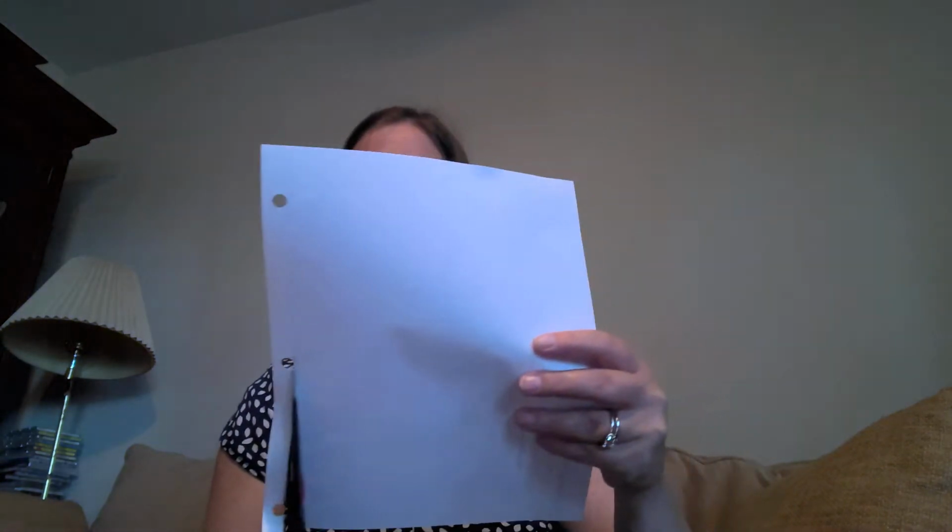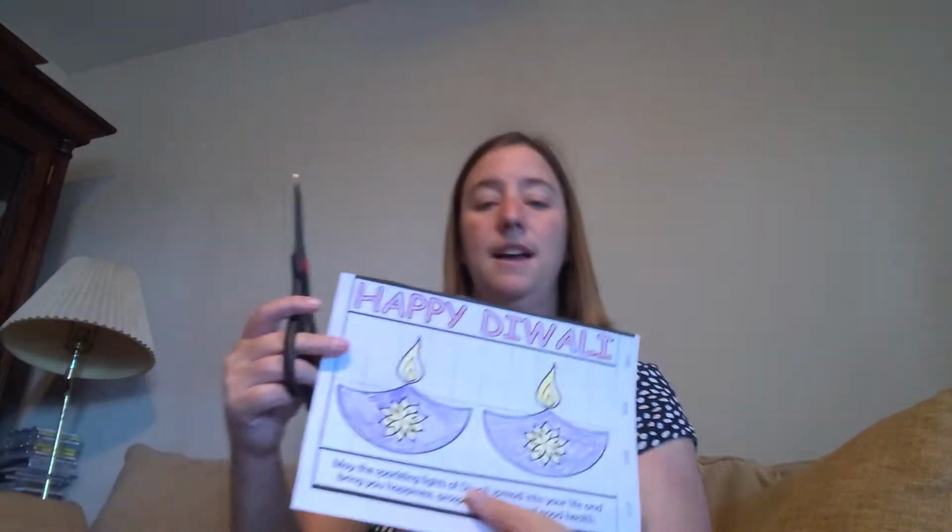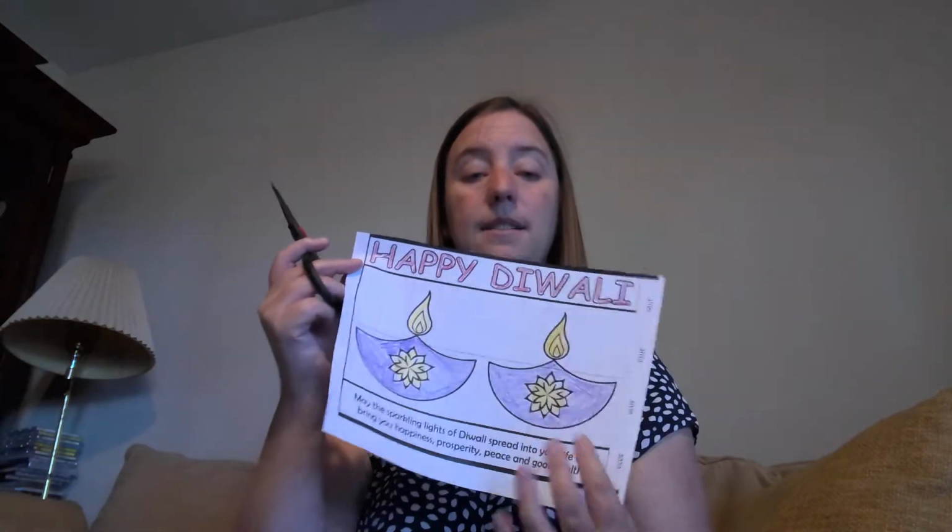Once it's colored, you need to take your scissors, and you can ask your mom or your dad to help you. But you need to cut off this top part here. So there's a black line, and I'm going to cut off the top part along the black line. There's a black line on the top, and there's also a black line on the bottom. You also need to cut there. Okay.